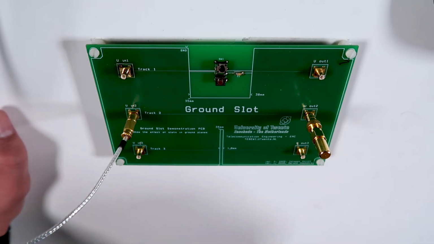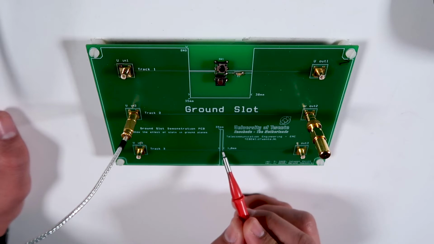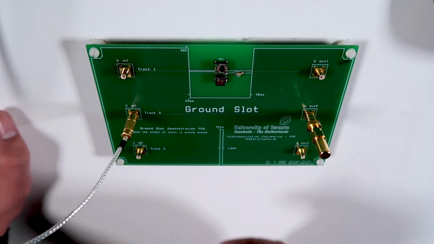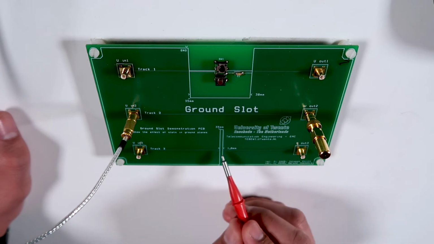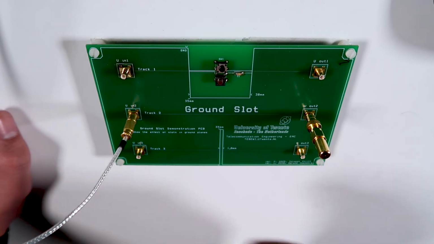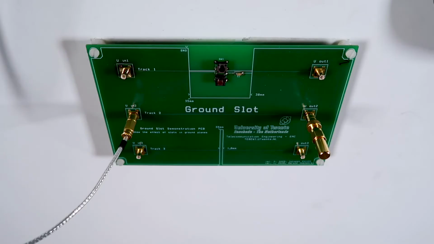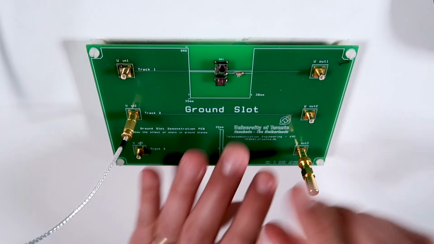However, I'll show you in a bit, this path in the proximity of the ground slot and the track will represent the smallest loop possible. Therefore, the lower frequencies will choose to come alongside the track and the ground slot, and the higher frequencies just through the capacitance. Well, let's see how it behaves when we set up this track.